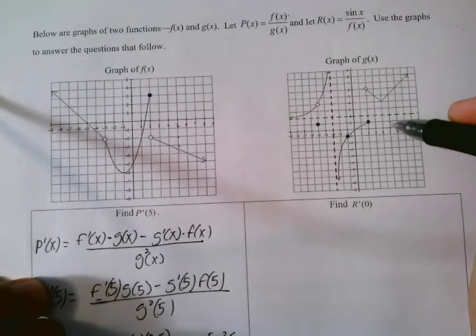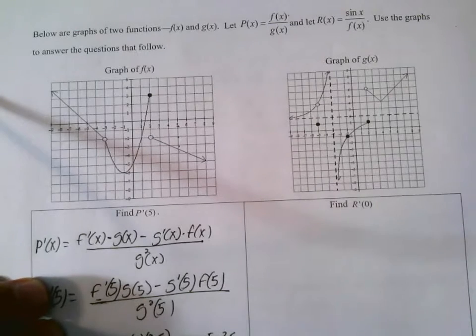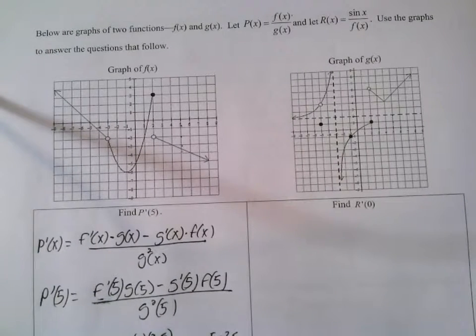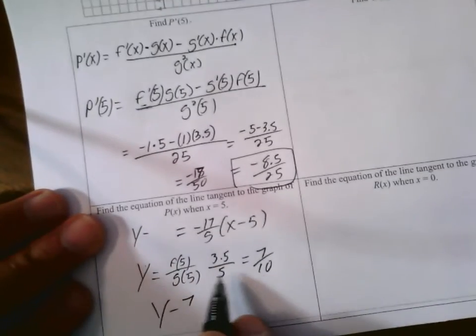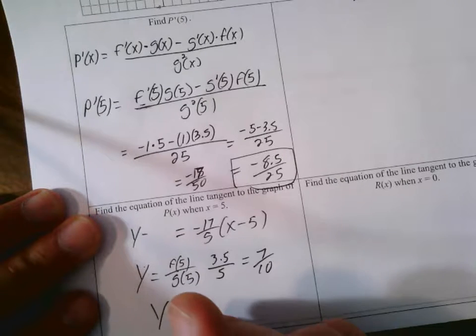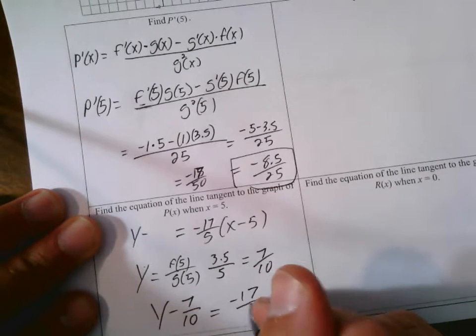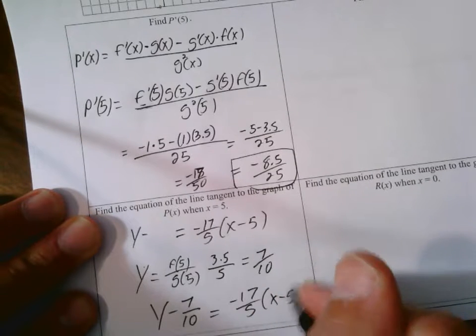G of 5 is 5, so I go 3.5 over 5, which equals y minus 7 over 10. So y minus 7 over 10 equals negative 17 over 50, x minus 5.